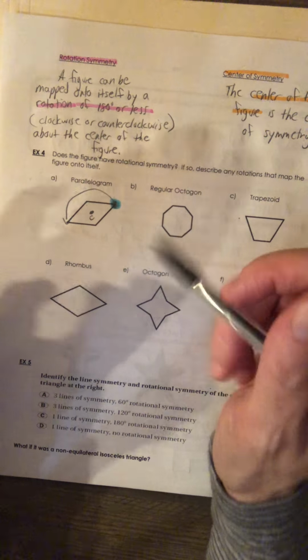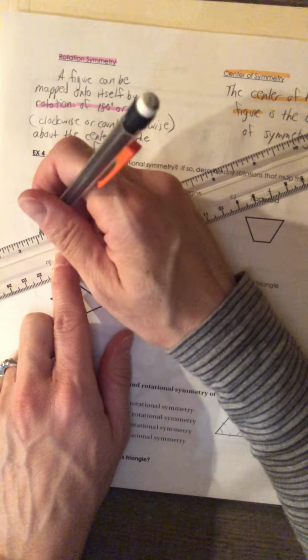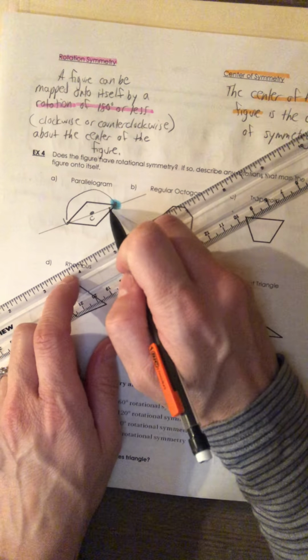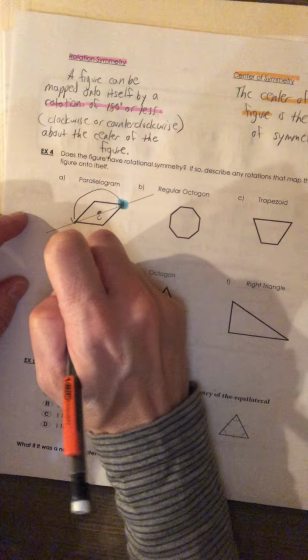Now you want to ask yourself, what is the rotational symmetry? Well, we want to think of it as an angle measurement. If I'm rotating it from here and I'm landing right there, that forms a straight angle. So that would be a 180-degree rotation. And the direction doesn't matter because no matter which way I did it, it would be a 180-degree rotation. So you would say this has a 180-degree rotational symmetry.